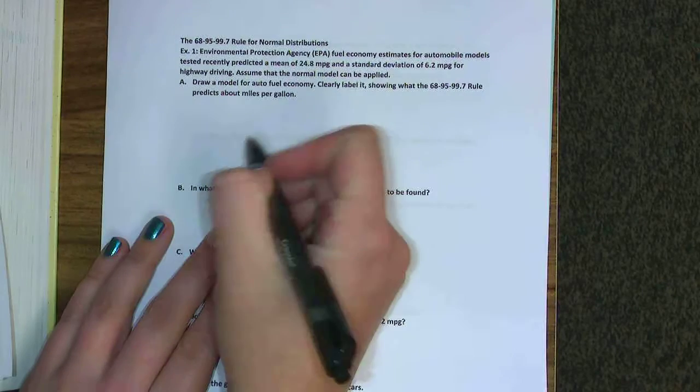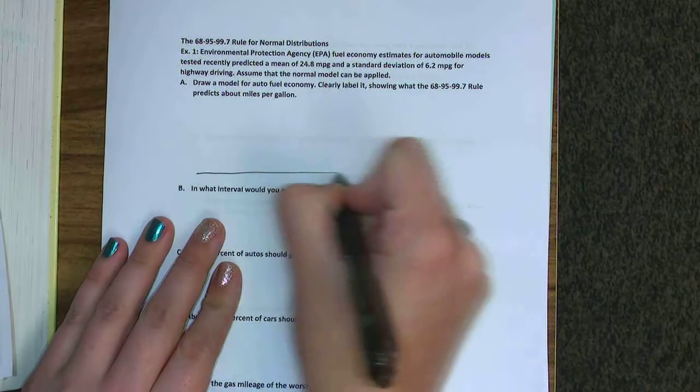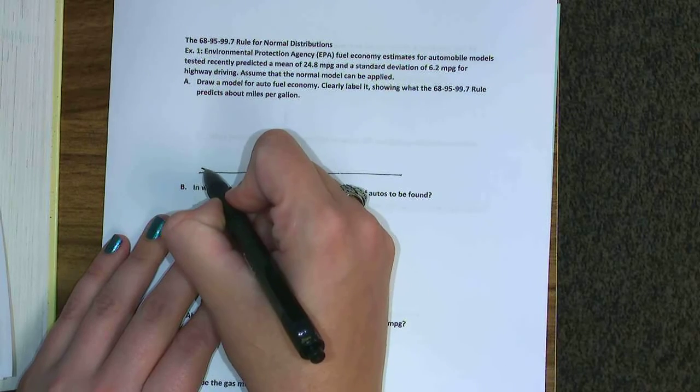So, this first example: Environmental Protection Agency fuel economy estimates for automobile models tested recently predicted a mean of 24.8 miles per gallon and a standard deviation of 6.2 miles per gallon for highway driving. Assume that the normal model can be applied. And then A, draw a model for auto fuel economy, clearly label it, showing what the 68, 95, 99.7 rule predicts about miles per gallon. So we want to have our normal distribution here. I would recommend making it kind of big just so you can see everything you're writing in it.